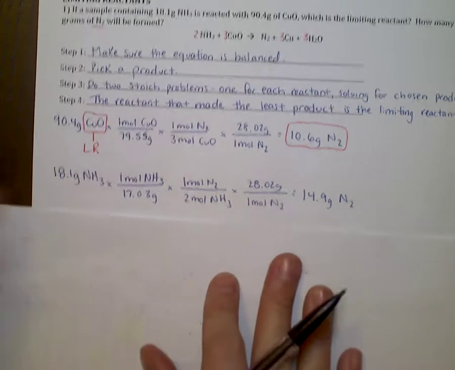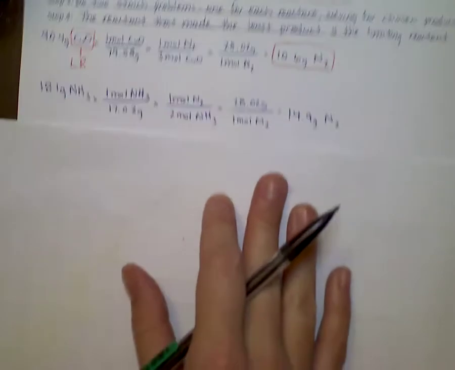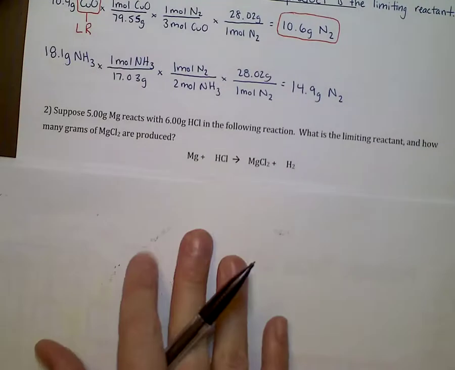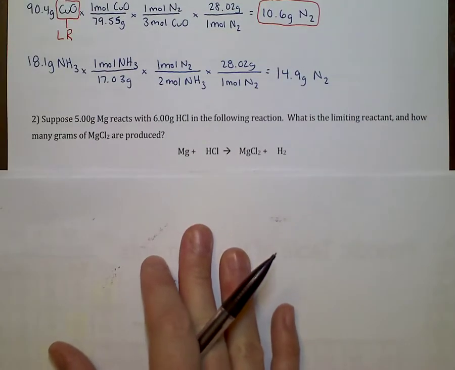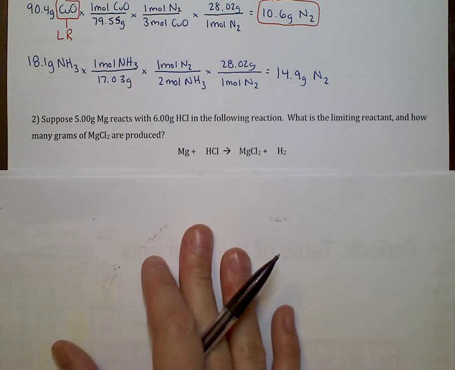Okay, so now that you've seen one practice problem, I want you to try the next one out. This one's the same kind of idea. We've got 2 reactants, and we want to see how much of our product we can make. So go ahead and follow those steps, pause the video, try it on your own, and see if you can get the correct answer.